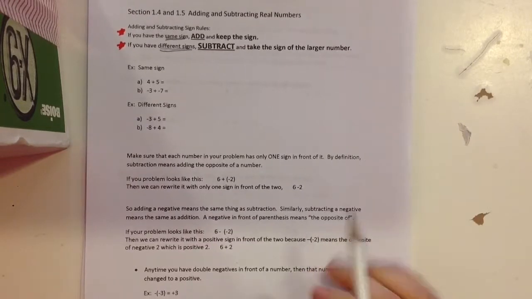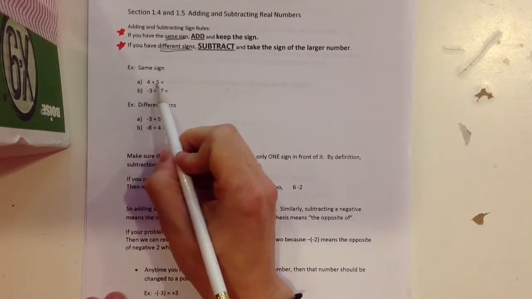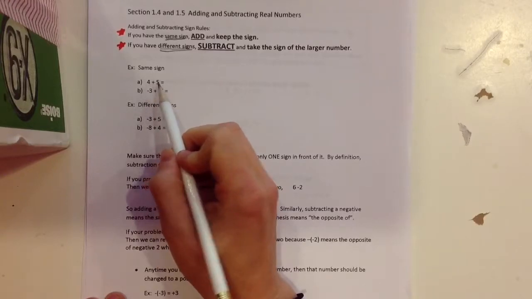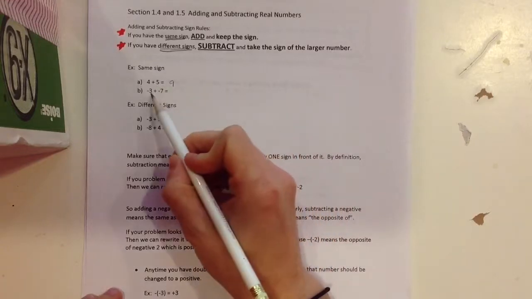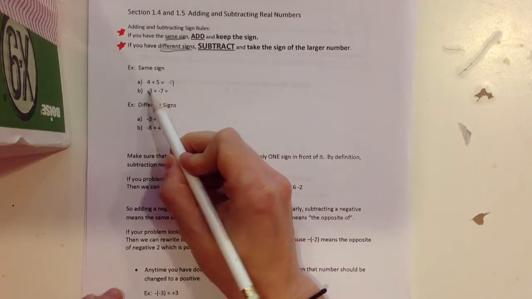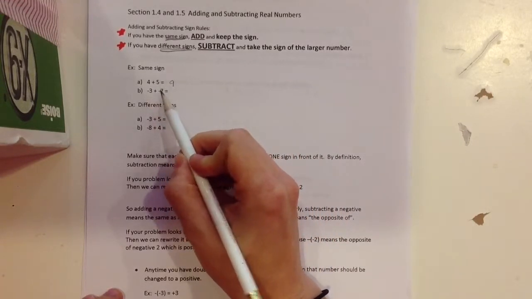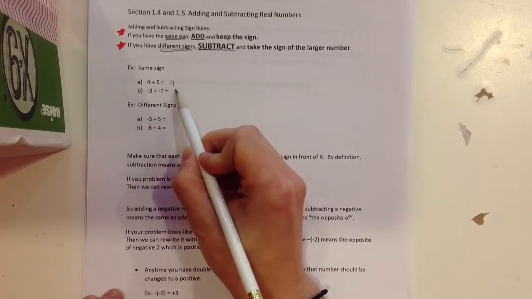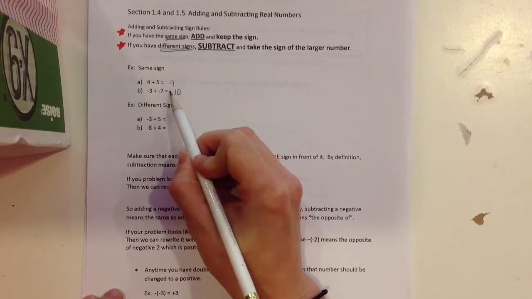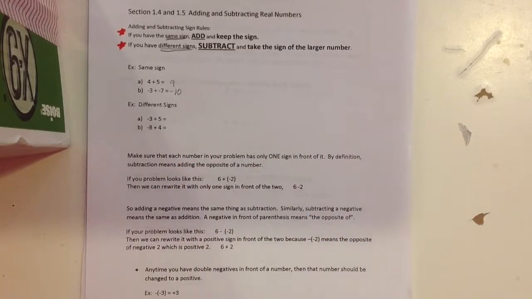If you have the same sign, you can have two positives. So if you have two positives, like 4 plus 5, you just add and you'll have a positive 9. If you have two negatives, like -3 and -7, that's the same sign. I'm going to add 7 plus 3 is 10 and keep the sign, so I'm going to have -10. This is what it means to have the same sign: you add the numbers and keep the sign.